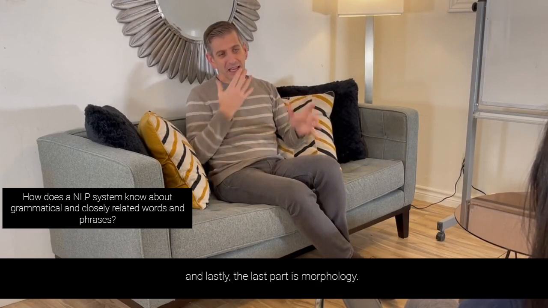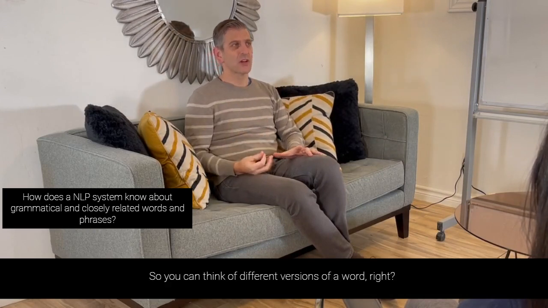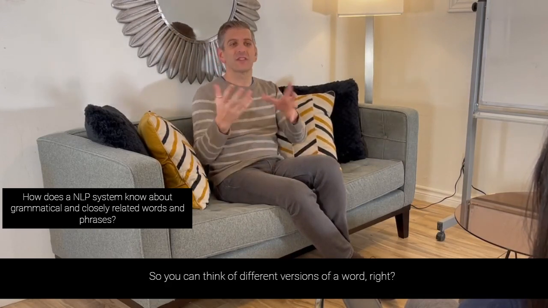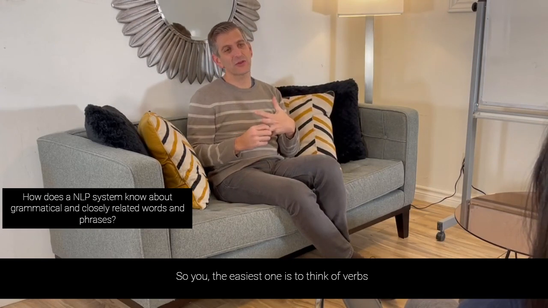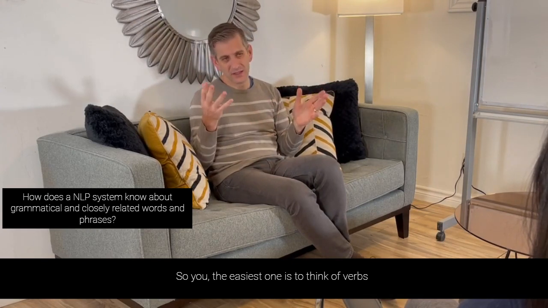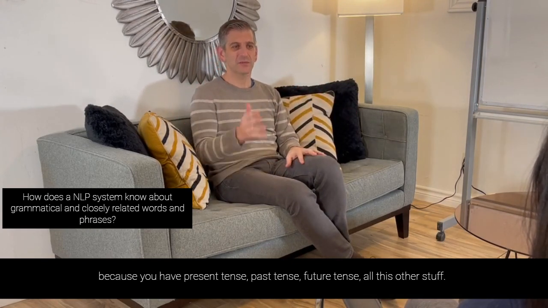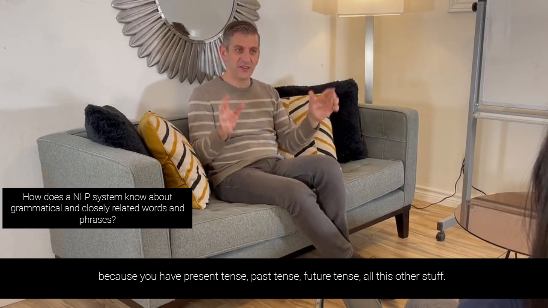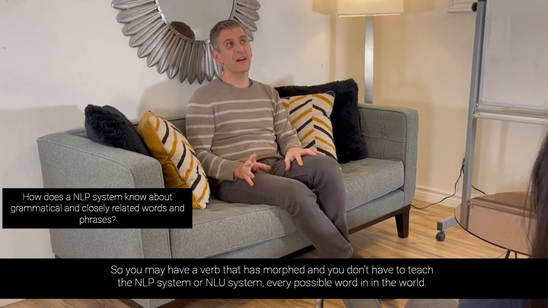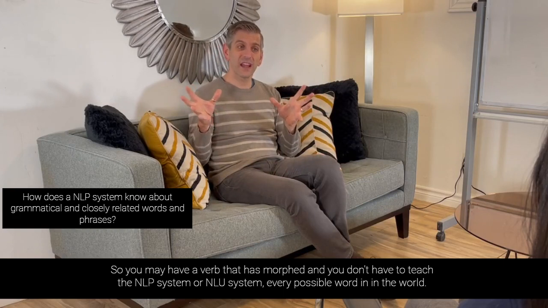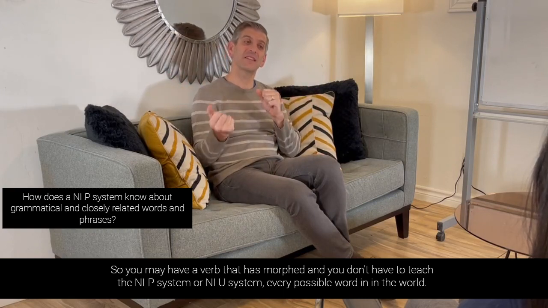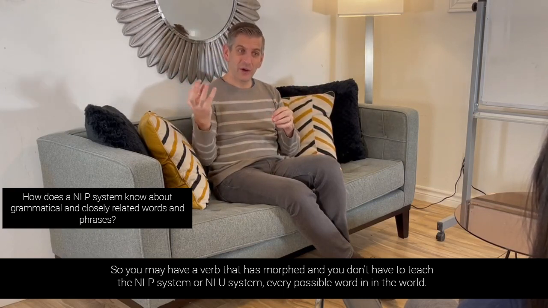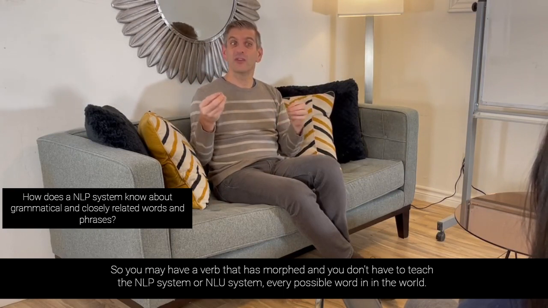And lastly, the last part is morphology. So you can think of different versions of a word, right? So the easiest one is to think of verbs, because you have present tense, past tense, future tense, all this other stuff. So you may have a verb that has morphed, and you don't have to teach the NLP system or NLU system every possible word in the world.